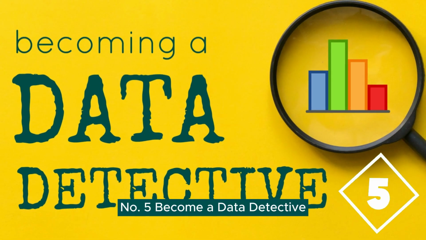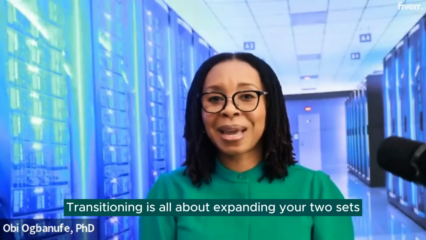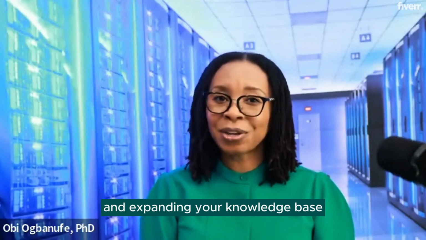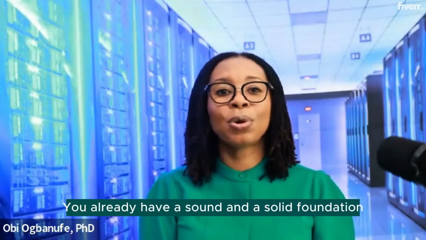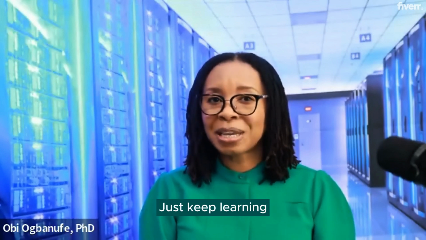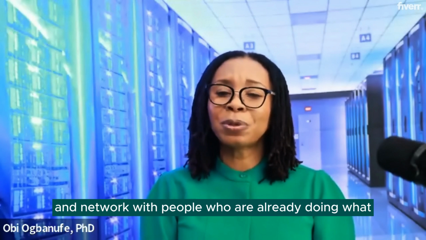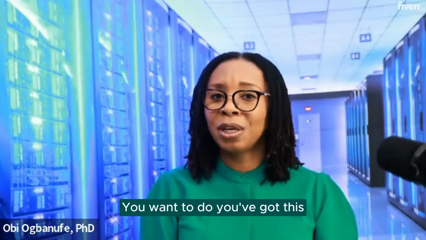Number five, become a data detective. Develop more skills in data analysis. Transitioning is all about expanding your tool sets and expanding your knowledge base. But remember, you already have a sound and solid foundation. Just keep learning, build projects to showcase your skills, and network with people who are already doing what you want to do. You've got this.